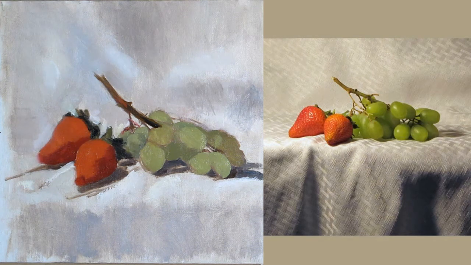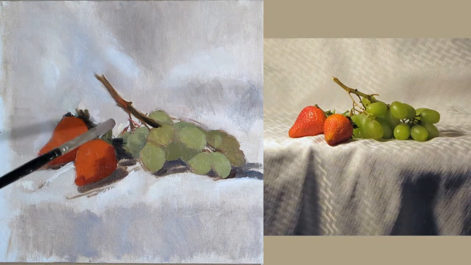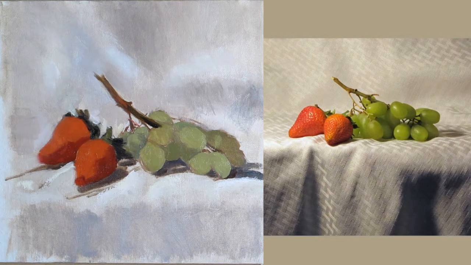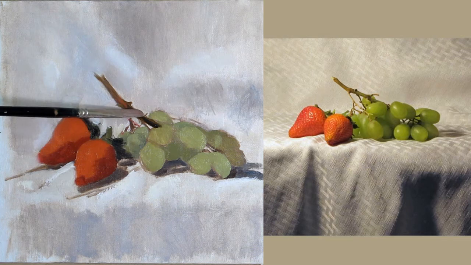And I'm looking for big shapes, but there's a couple of places where it kind of breaks up through some of these stems a little bit, and that's going to become important to give just a little bit more information. We can start to trim in a couple places this stem.